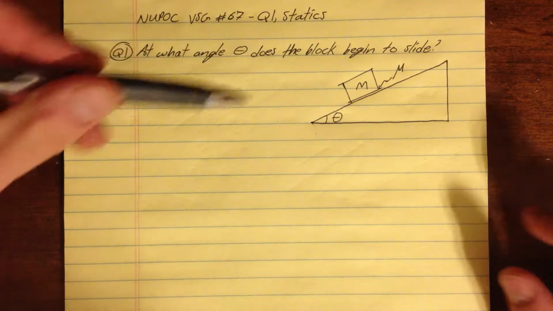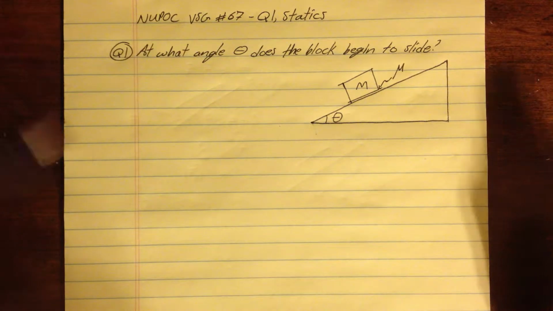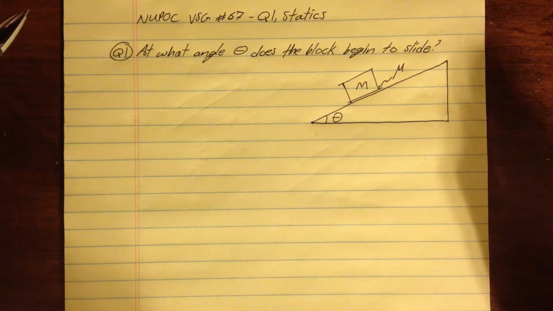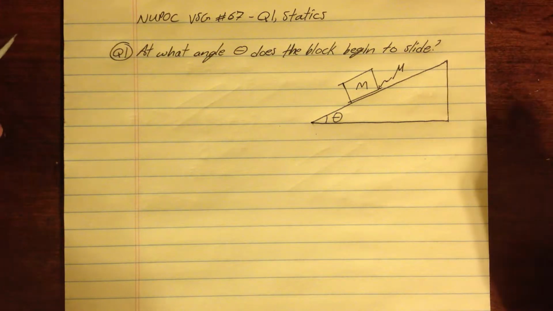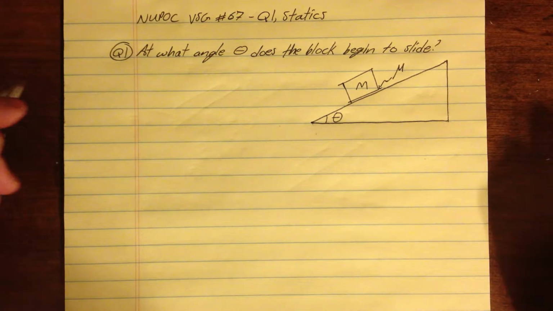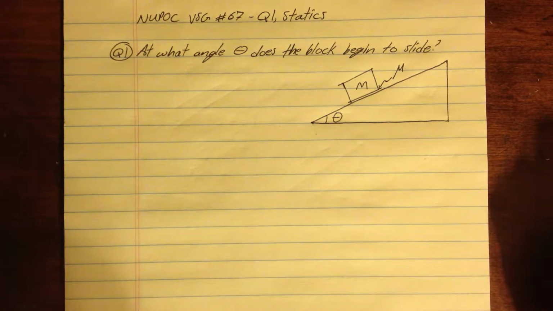So this is a very basic problem, and I'm sure a lot of you have done this problem many times. You can probably work through it pretty quickly, but it's worth stepping through in some detail to make sure that we understand why we're taking each step in the problem, and address a couple of follow-up questions that an interviewer could throw out there.